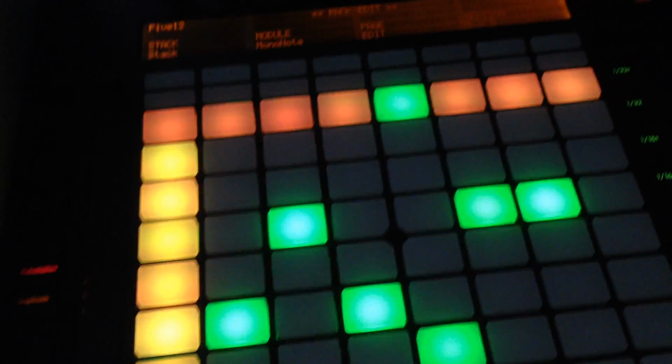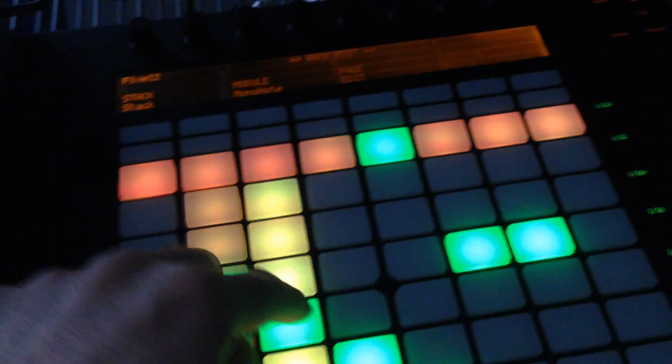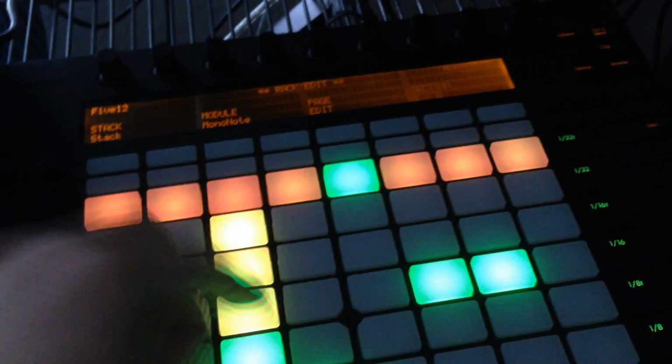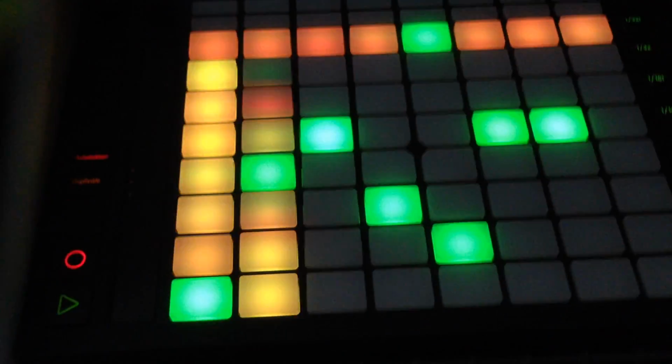Okay, let's look at doing this with Push. So go to Browse, I select the mono note. So here's my 3-note sequence that I can change. Now I could have this up to 32 steps, but for this demo we're just going to keep it with 3.